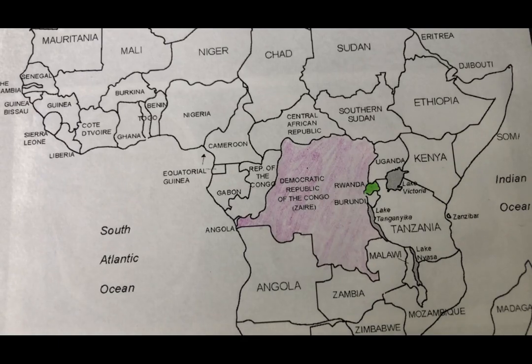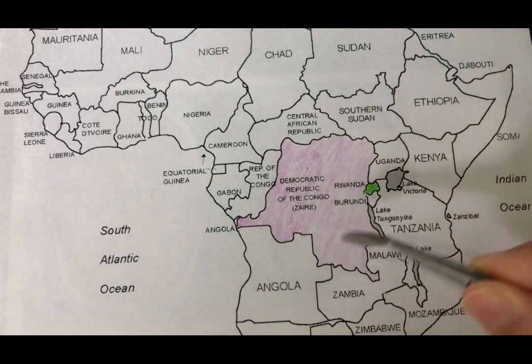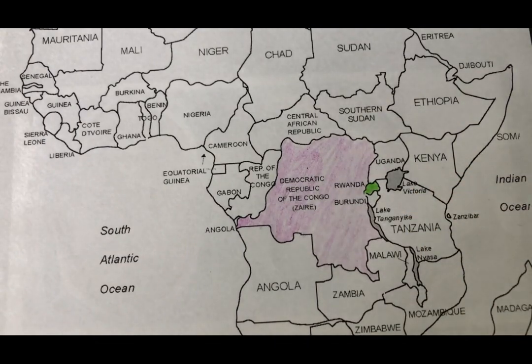So the civil war led to the majority Hutus killing the minority Tutsis, such that about 3/4 of the Tutsi population was wiped out. And Mobutu basically supported and aided in this genocide.